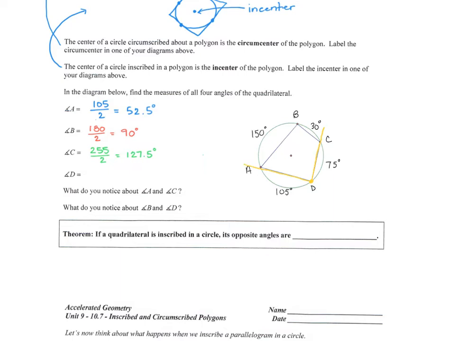And to find the measure of angle D, find the vertex which is on the circle, follow the sides out to the intercepted arc, which this time is 150 plus 30, which is 180 degrees, and the measure of the angle is half the intercepted arc, and half of 180 is 90 degrees.